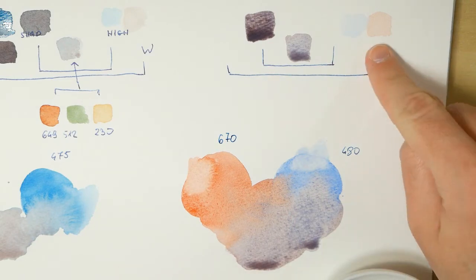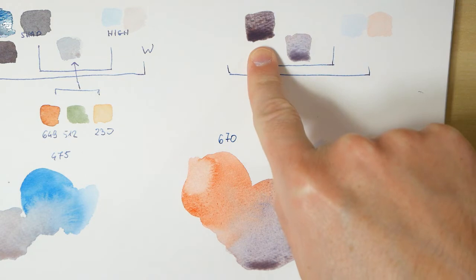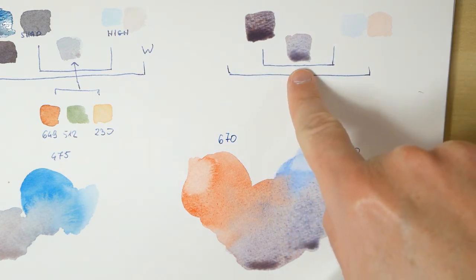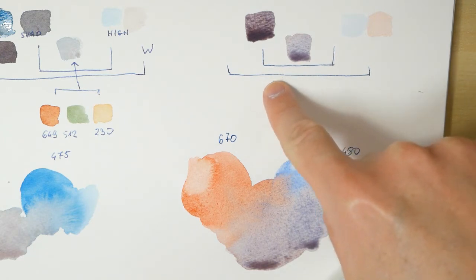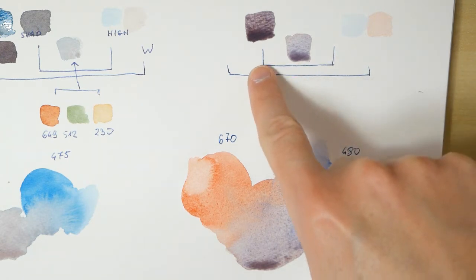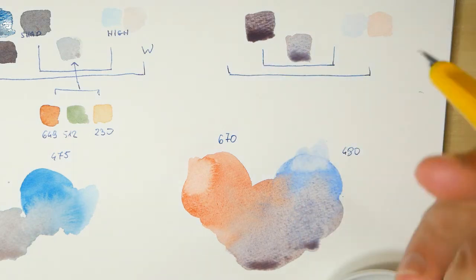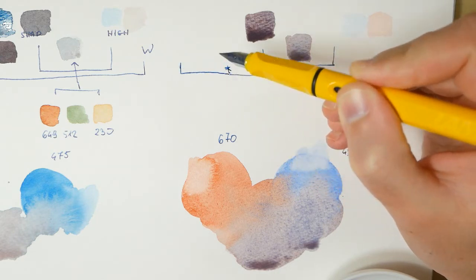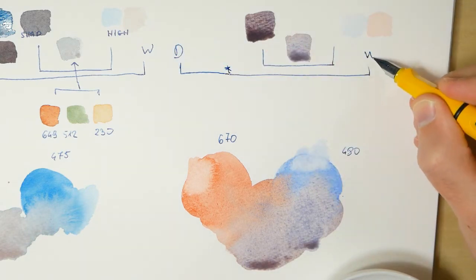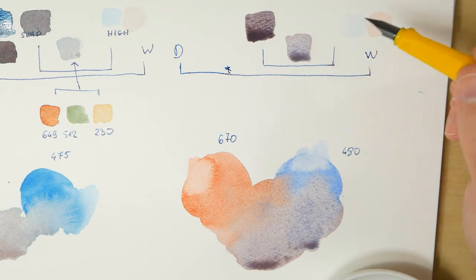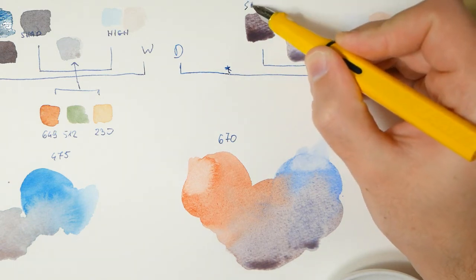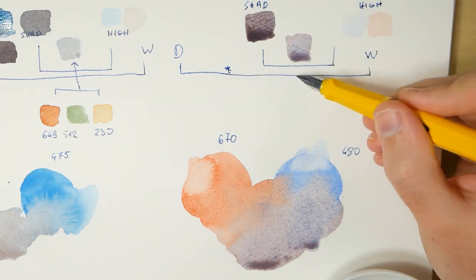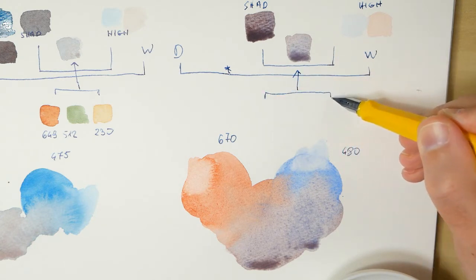So here we have the highlights. So here we have the darkest tone that we can get with these two colors, and here we have more or less the middle one that we can get with this mixture. And because the shadow is really light, probably we are kind of here on the scale of dark and really white colors. Shadow, highlight, and of course we can add the colors here.